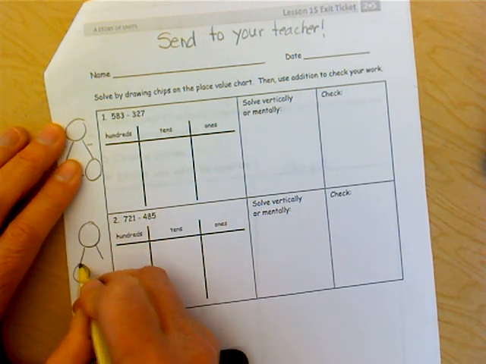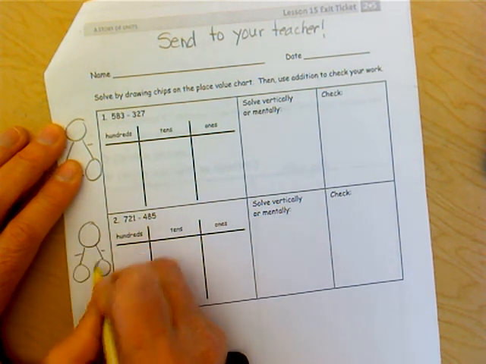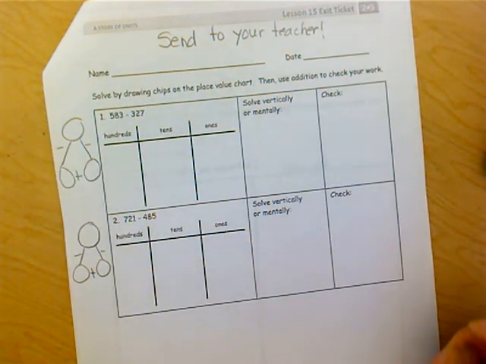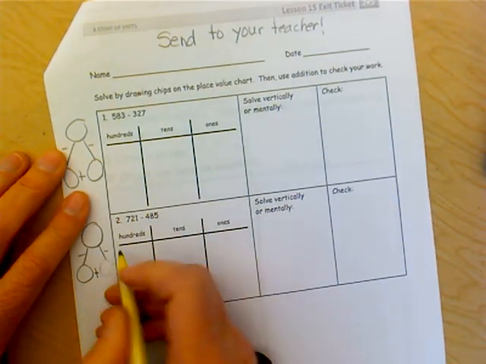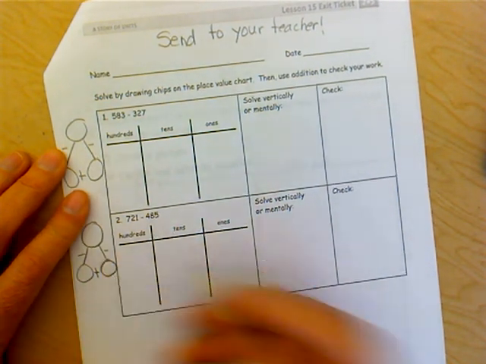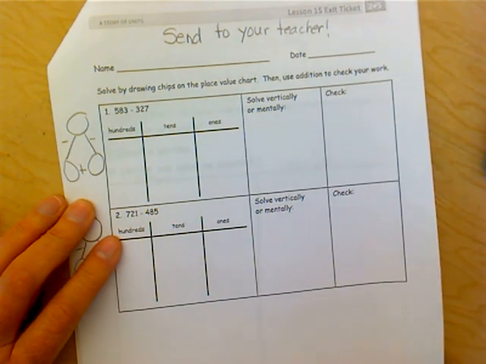Here we go, bibbidi bobbidi boo, so that you can see the relationship between all of those numbers. Okay, I think I might need to make that one circle a little bit bigger. They didn't give us a whole lot of space to be able to do that.